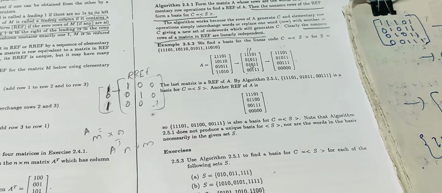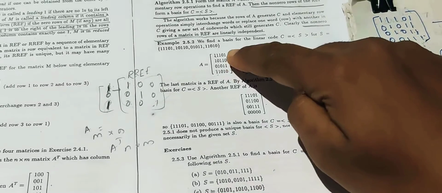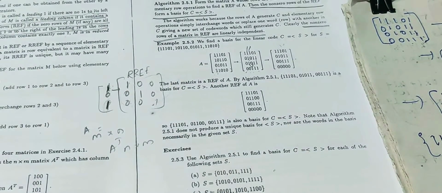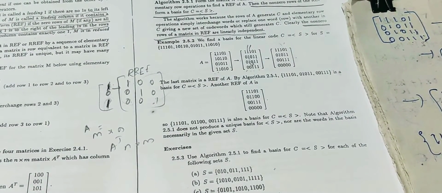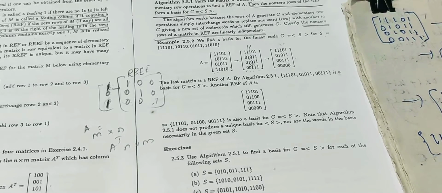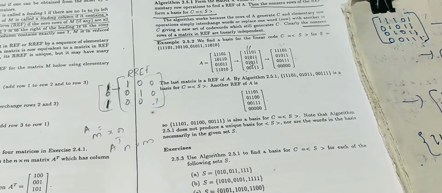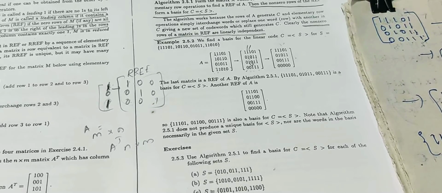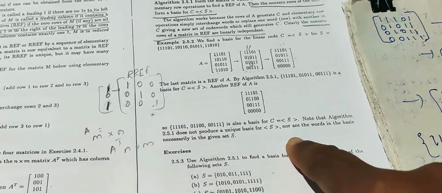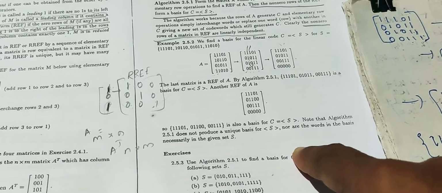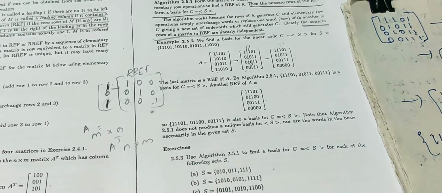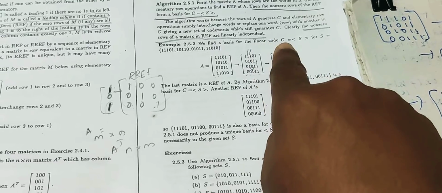Okay. So here we are converting, but just by interchanging rows and columns, interchanging rows, similarly interchanging columns, adding 2 rows and similarly adding 2 columns. So this is the same way we usually form the reduced form. So we can find the basis or linearly independent set also. Okay. So this is the first algorithm, and this is the basis for C.